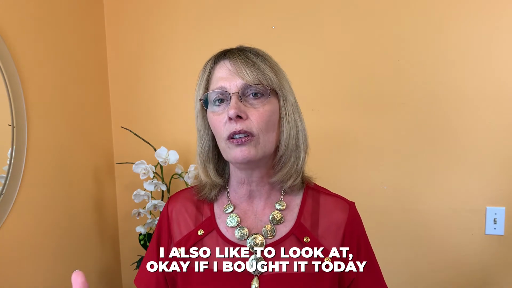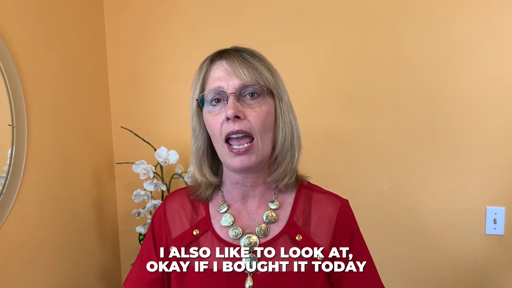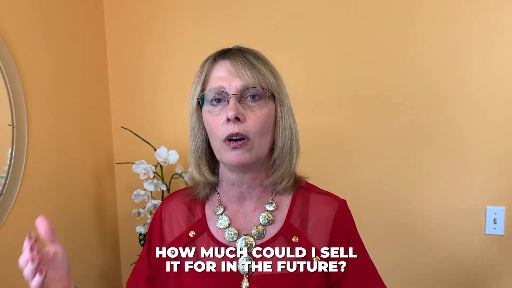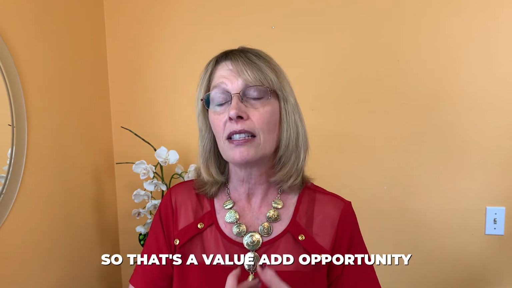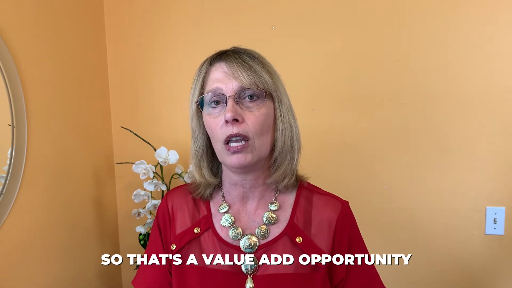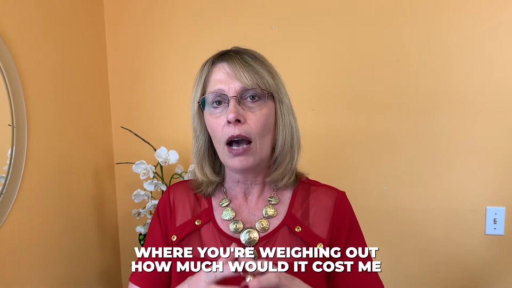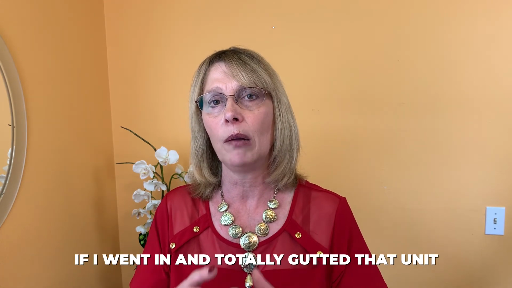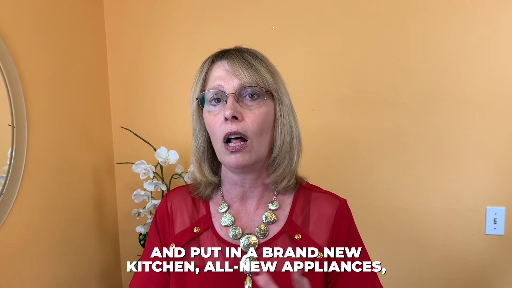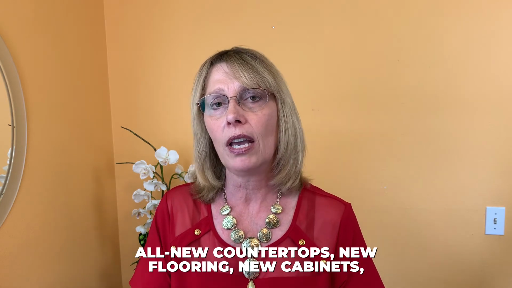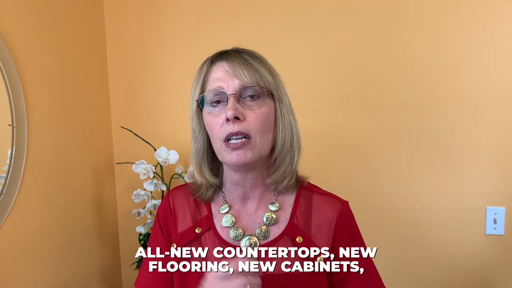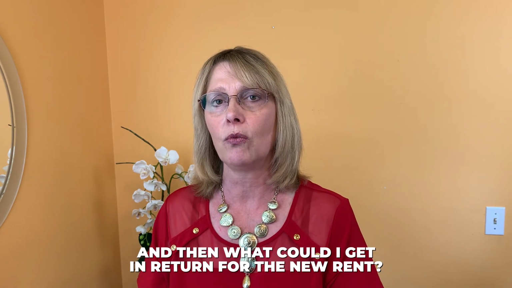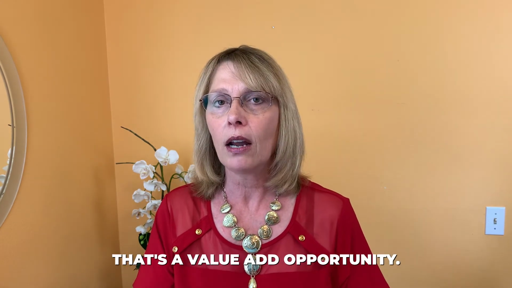I also like to look at, okay, if I bought it today and I put improvements into it, how much could I sell it for in the future? So that's a value add opportunity where you're weighing out how much would it cost me if I went in and totally gutted that unit and put in a brand new kitchen, all new appliances, all new countertops, new flooring, new cabinets. How much would that cost me? And then what could I get in return for the new rents? That's a value add opportunity.